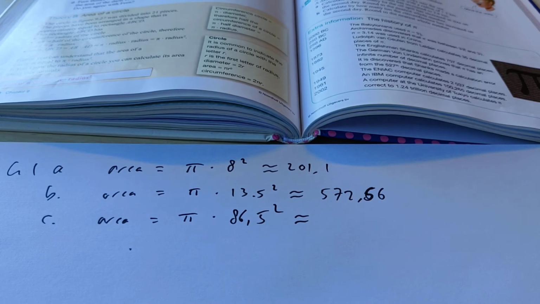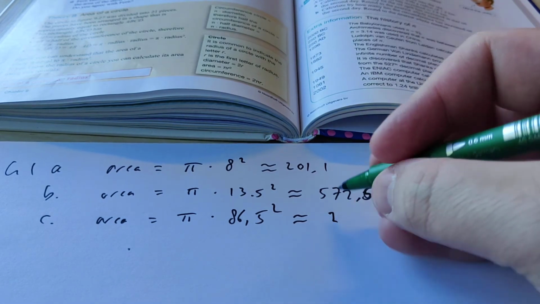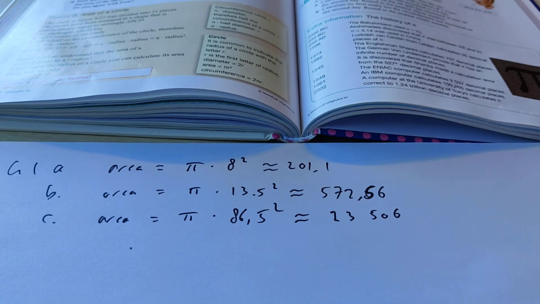So let's see what that is. Pi times 86.5 squared. We get 23,506. And we need to round off to the nearest whole number, so that is it.